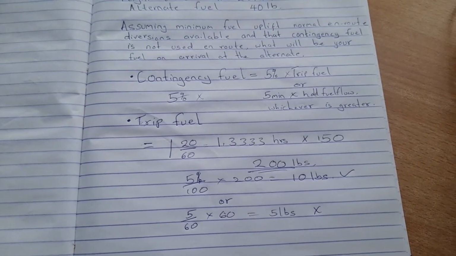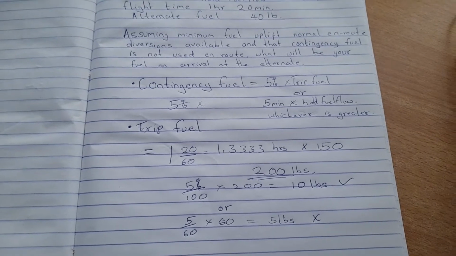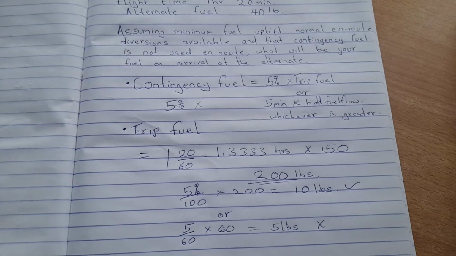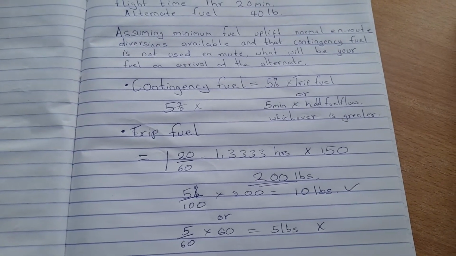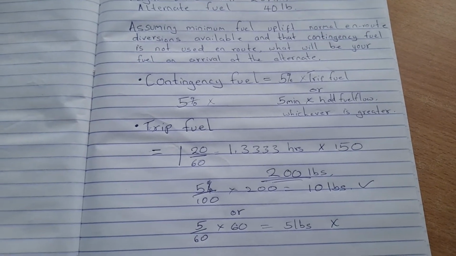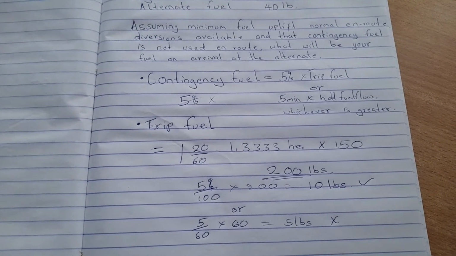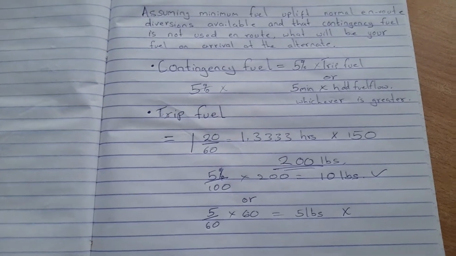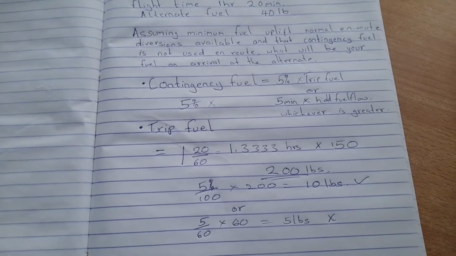So why are we calculating the contingency fuel? Remember, we are assuming minimum uplift and normal en route diversions available, and the contingency fuel is not used. So they're asking how much we will be left with when we land at our alternate aerodrome. We'll have used all other fuel, but contingency is there. So contingency is 10 pounds. So what other fuel will we have?